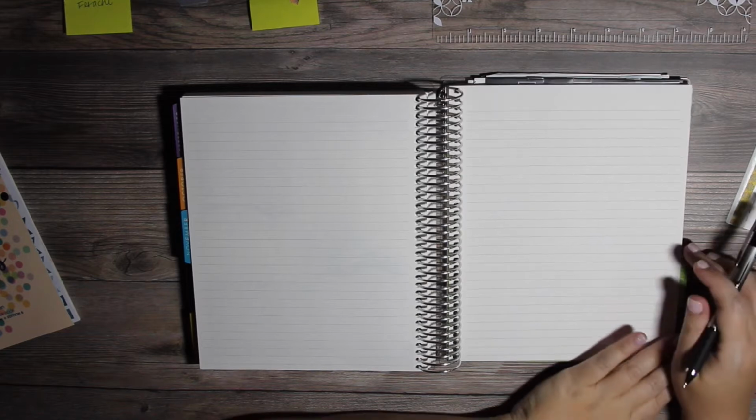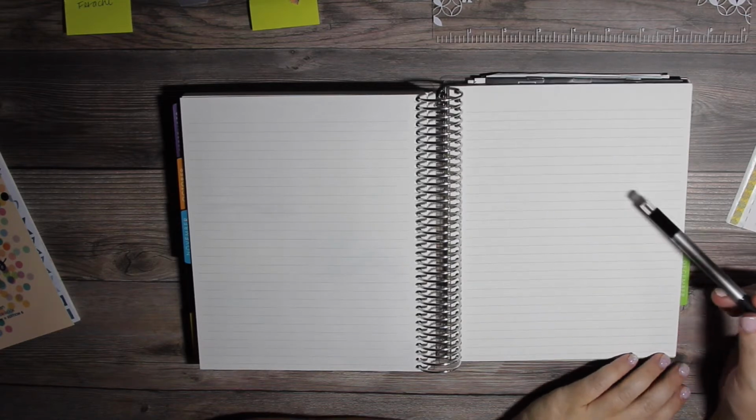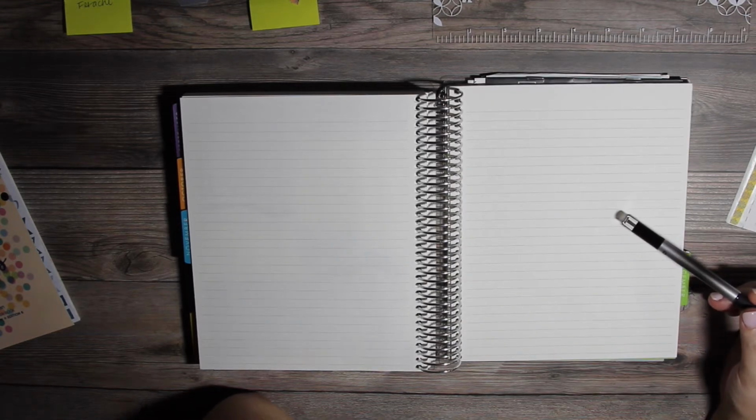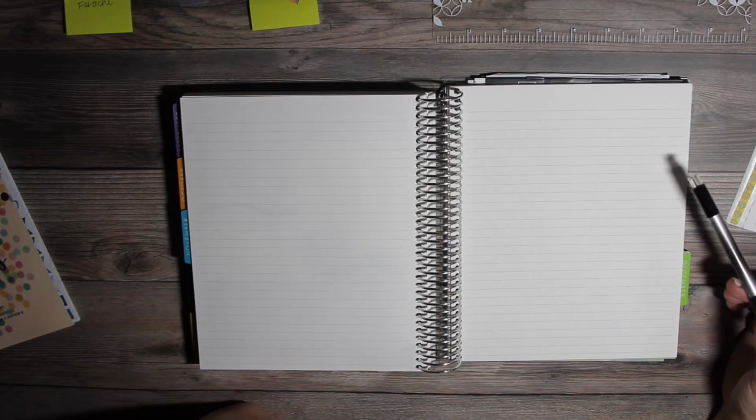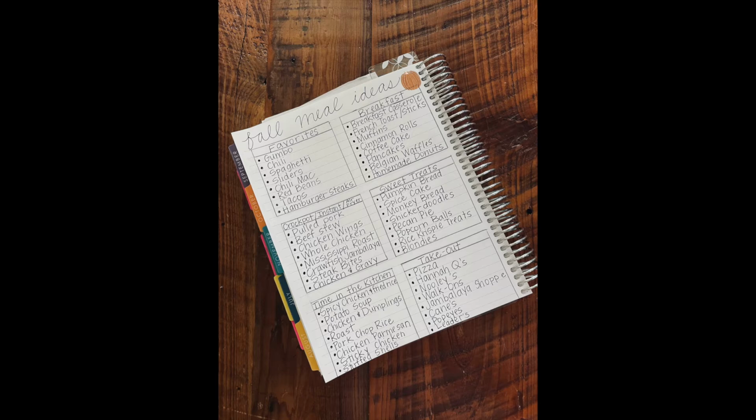And what I'll do is, after I finish doing that, I will take a picture and insert it. I thought that was a really, really good idea. I like that.